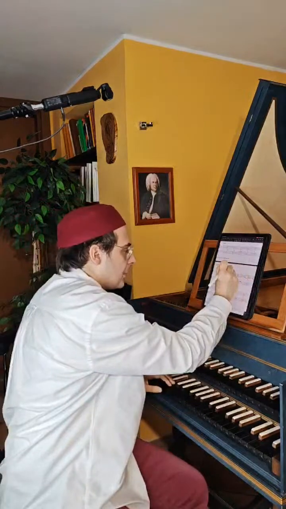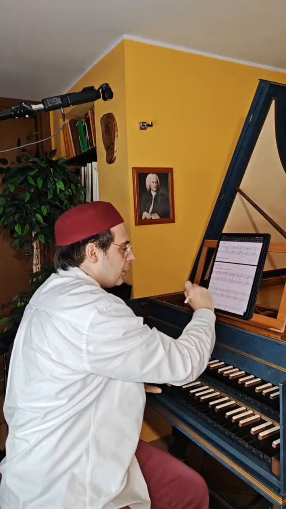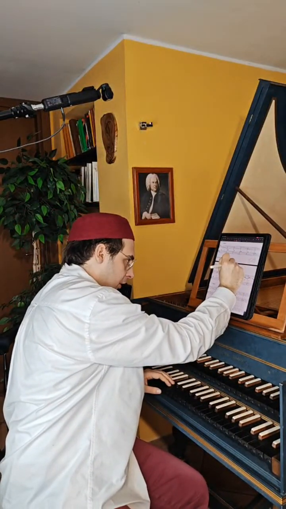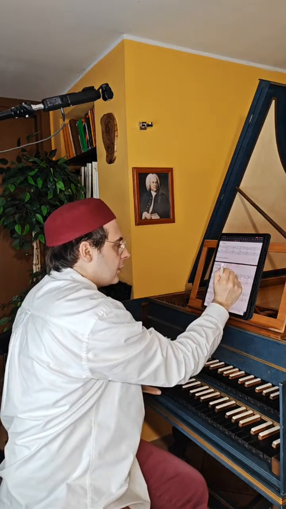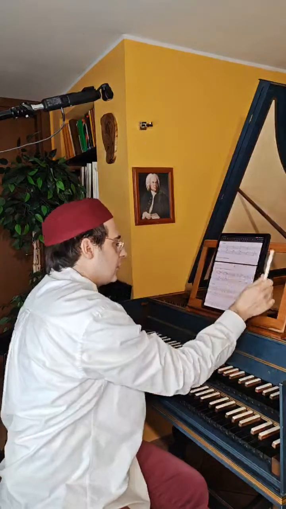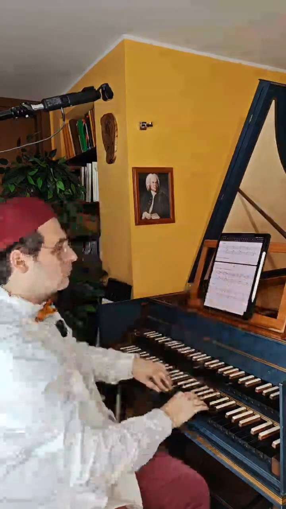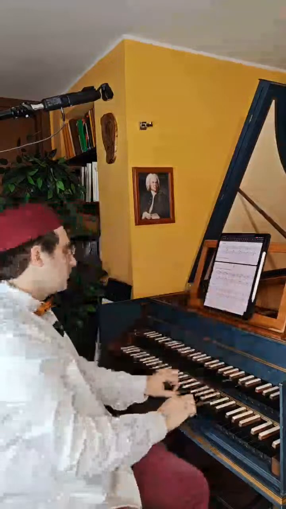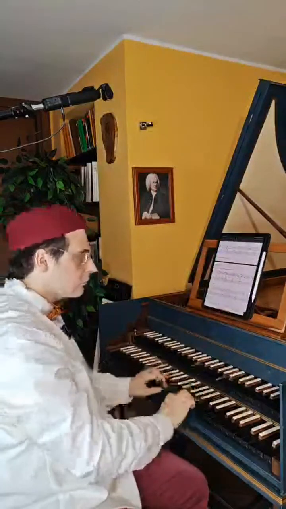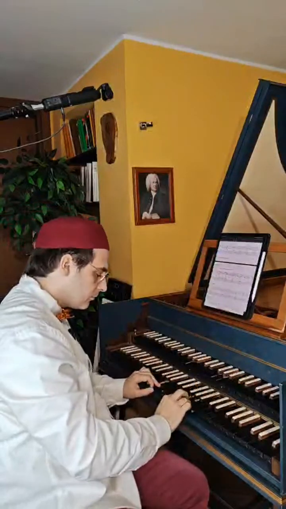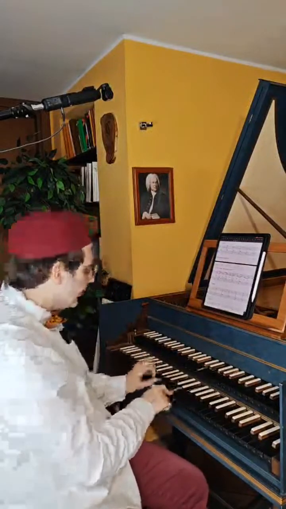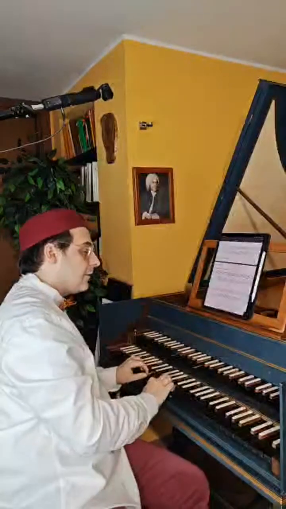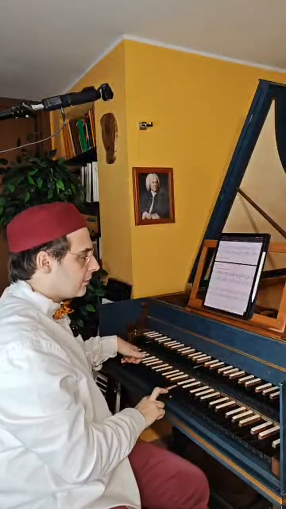So remember, triplets, 3 notes with the same value; figura corta, long, short, short, long, short. 6, 7, 6, 7, 3, 8.